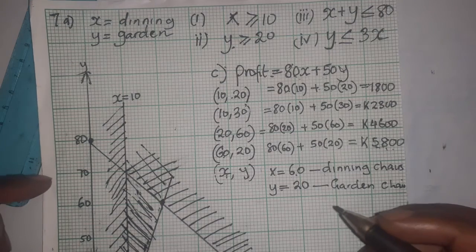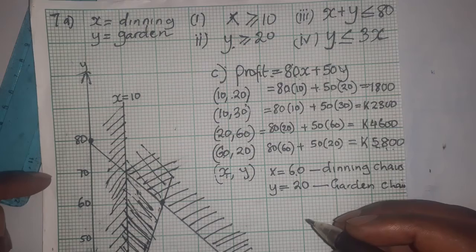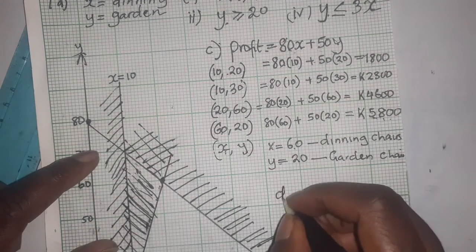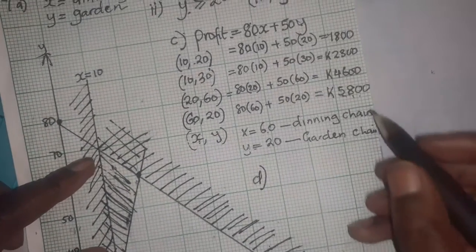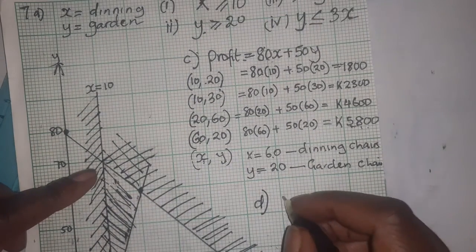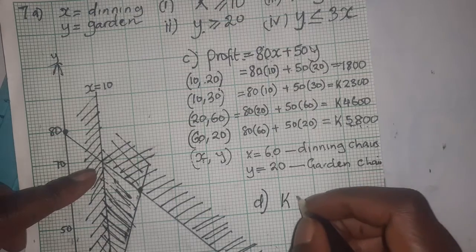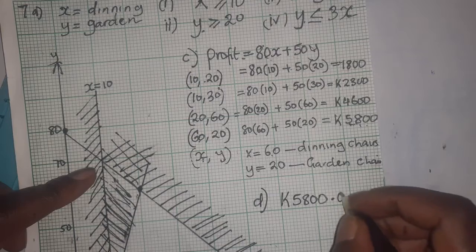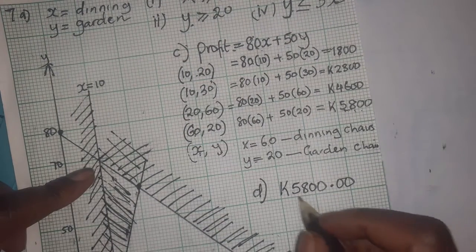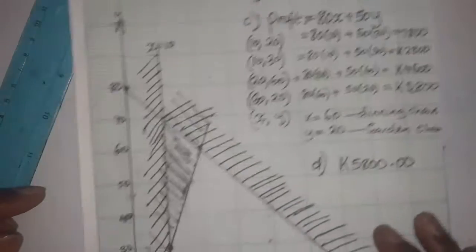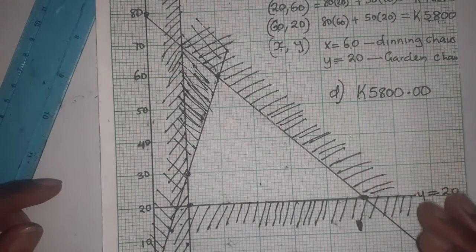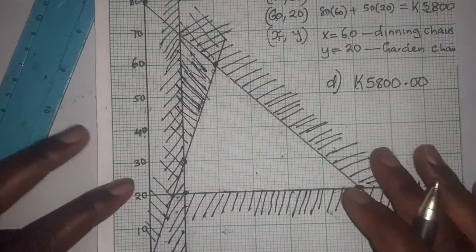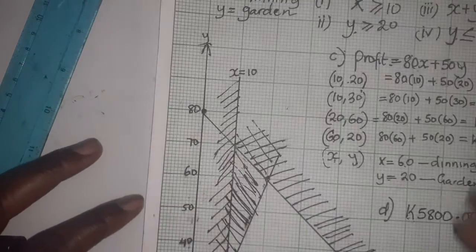Then we have a question here. What is this maximum profit? That is our D. The maximum profit is this same amount which we got, 5,800. This is the maximum profit. And this question has been answered in full.